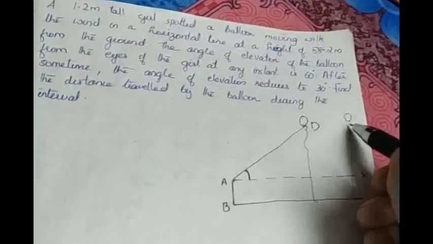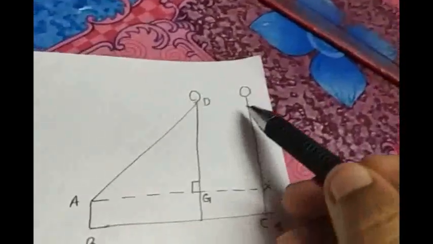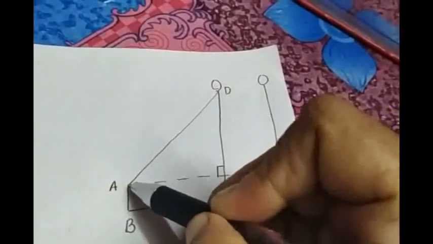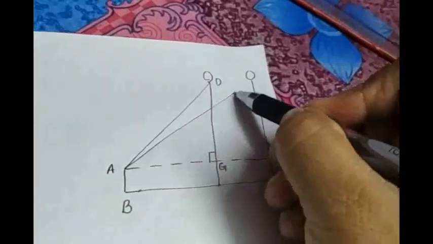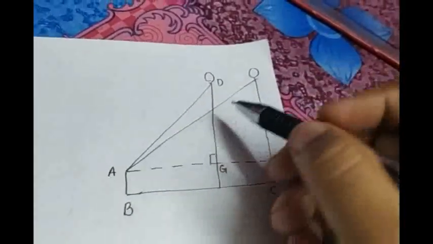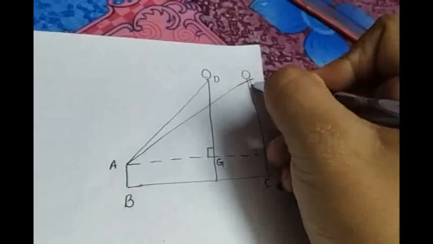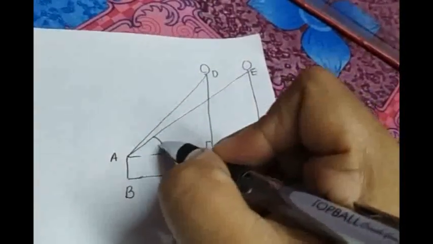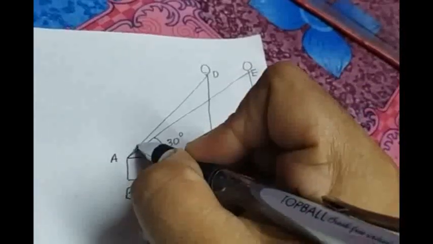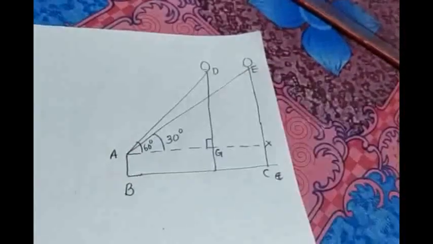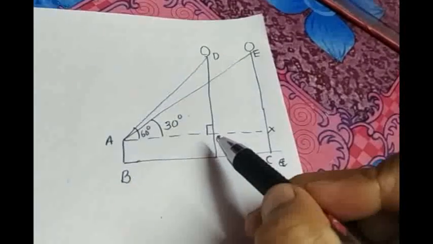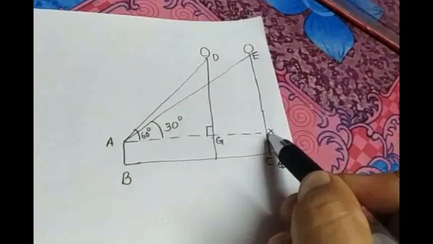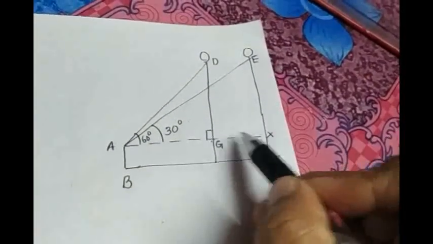Again, when she looks at the balloon the second time, this will be acting as the line of sight, isn't it? Let this point be B and this will be the angle of elevation. This is given as 30 degree and this is given as 60 degree. And the question is to find the distance traveled by the balloon from this position to this position. That means we have to find the length of GX.